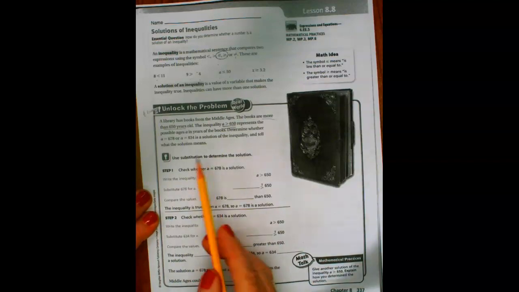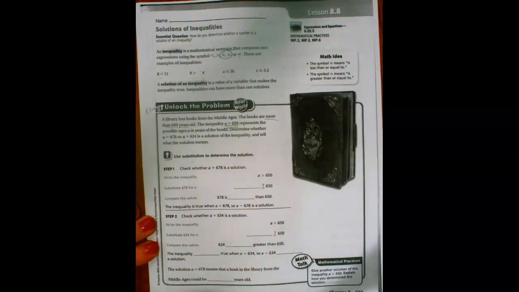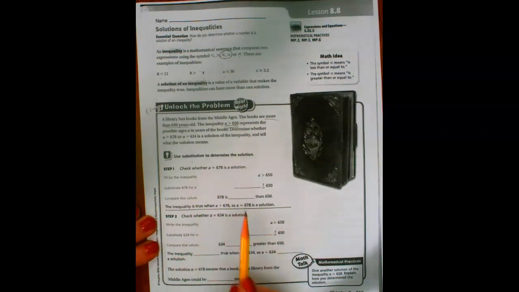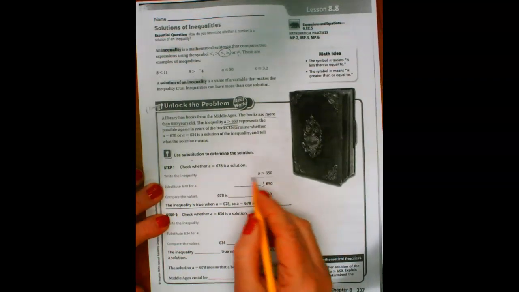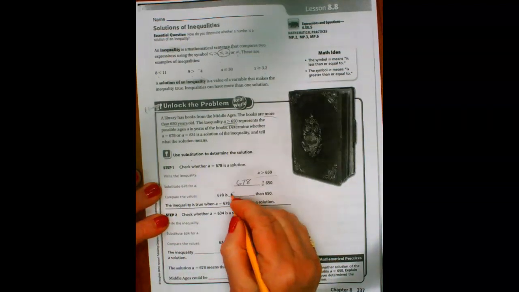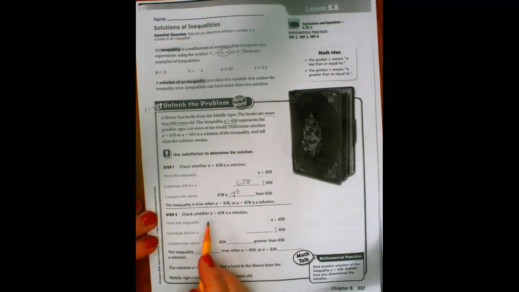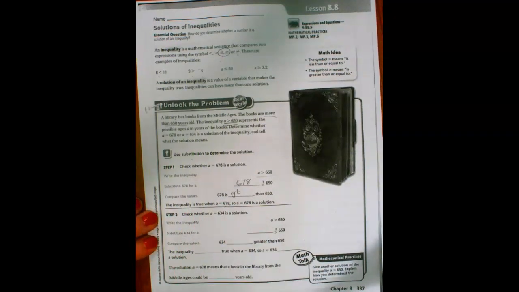So we're going to use substitution, and I know 14ers, you've already got the answer. We're still going to work through this. Use substitution to determine the solution. So it says check whether A equals 678 is a solution. So there's the inequality that we're writing, and then substitute the 678 for the A, and we see that 678 is greater than 650. The inequality is true when A equals 678, so A equals 678 is a solution.